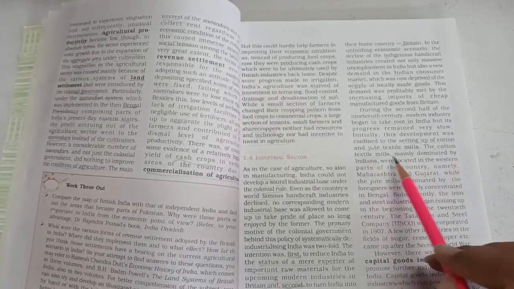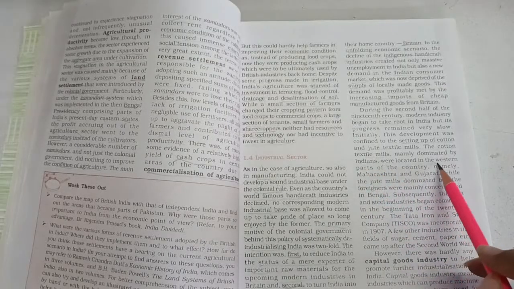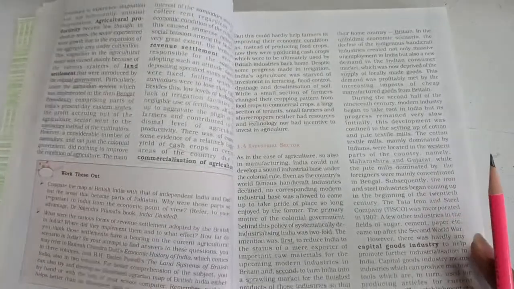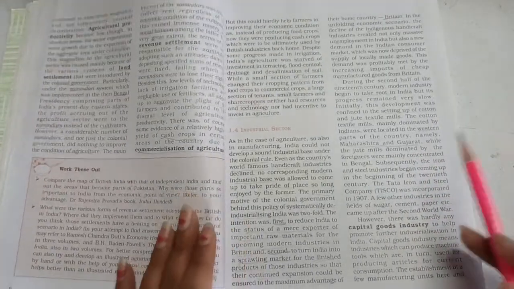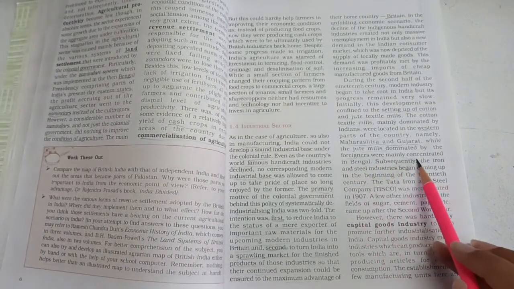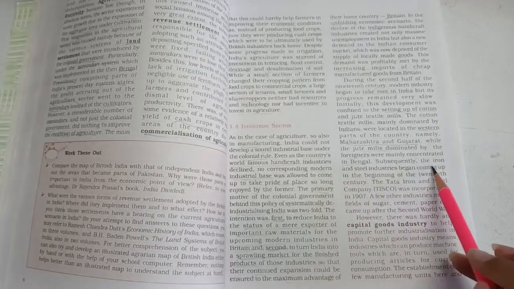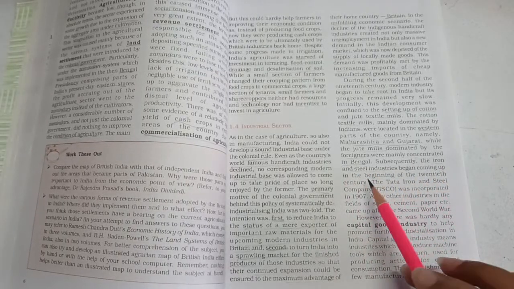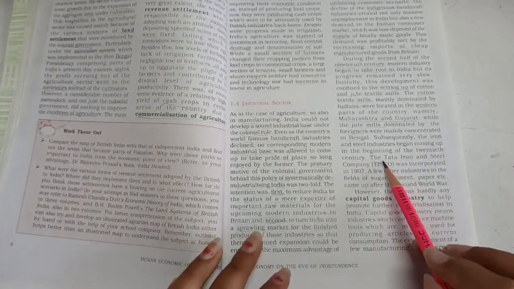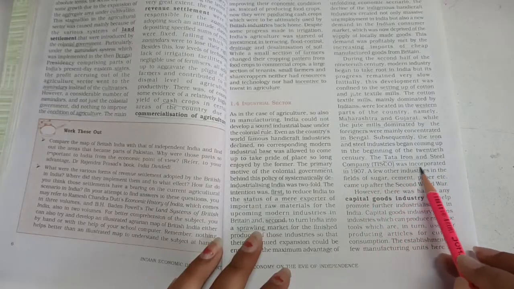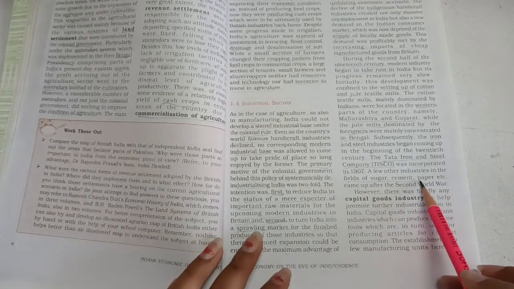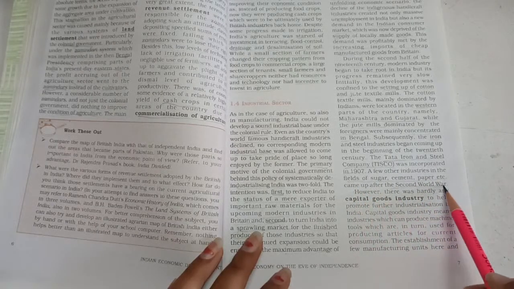The cotton textile mills, mainly dominated by Indians, were located in the western parts of the country, namely Maharashtra and Gujarat, while the jute mills, dominated by the foreigners, were mainly concentrated in Bengal. Subsequently, the iron and steel industries began coming up in the beginning of the 20th century. The Tata Iron and Steel Company (TISCO) was incorporated in 1907. A few other industries in the fields of sugar, cement, paper, etc. came up after the Second World War.